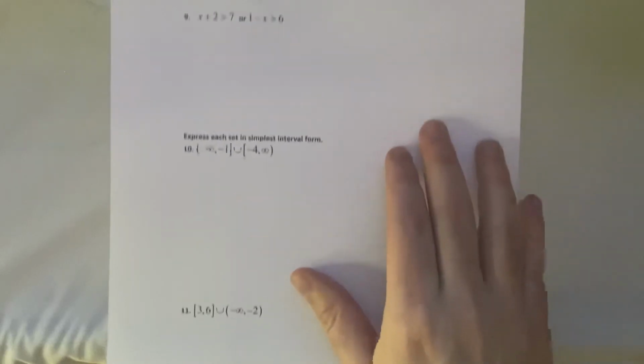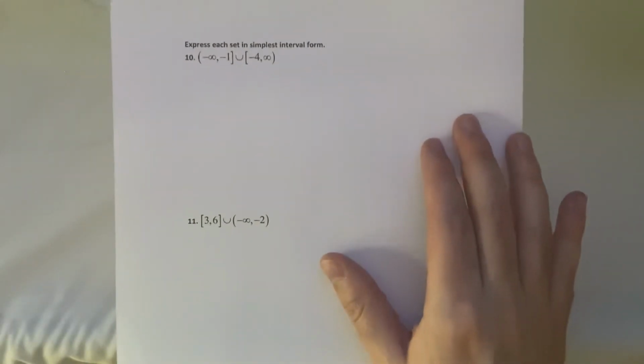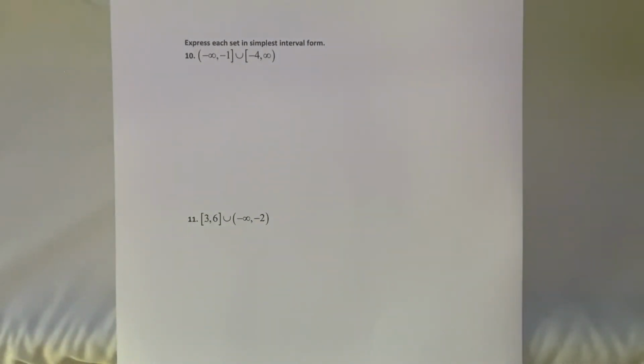Okay, so we'll let you do 9 on your own. Let's talk about number 10 in 8.2, express each set in its simplest interval form. So you could have multiple intervals that you can possibly combine into one.